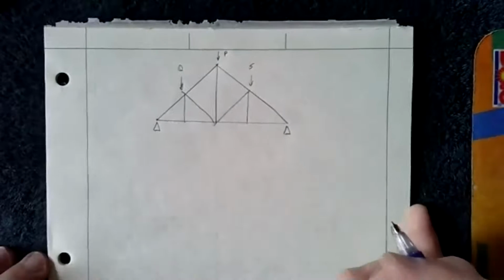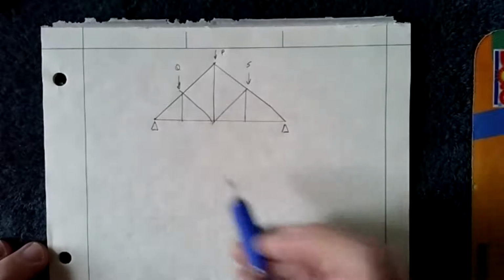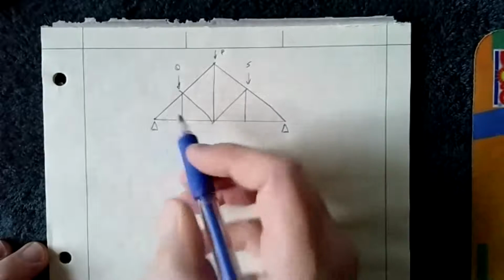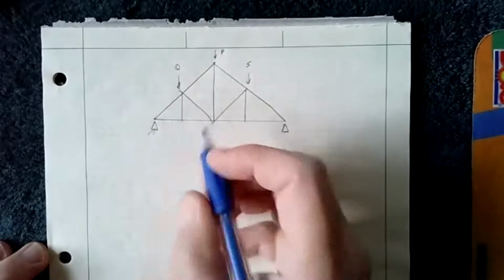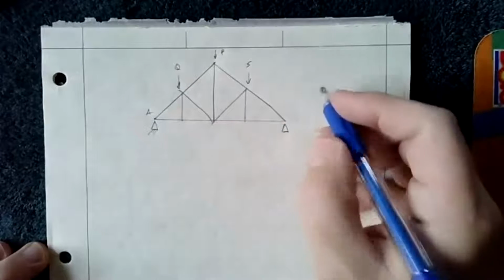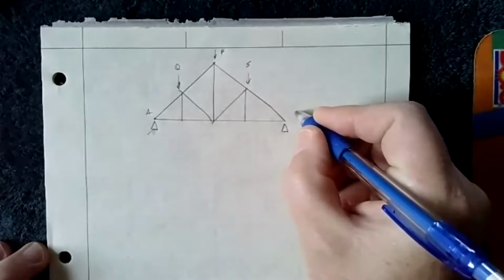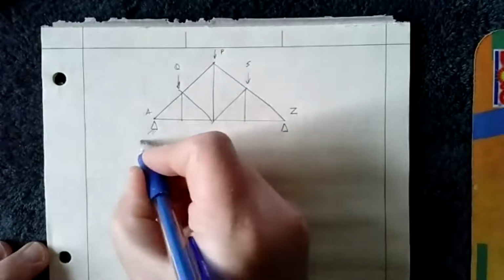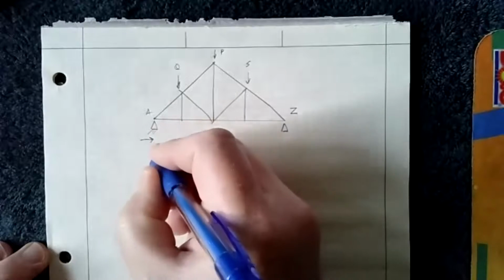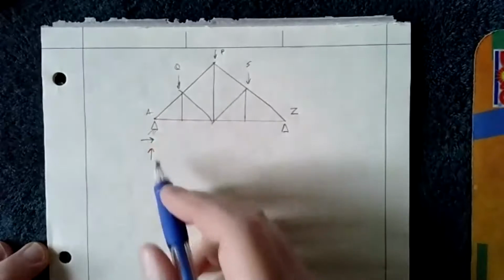Now, one of the things that we'll notice is that when we anchor, if we anchor with this type of anchor that looks like that, it's like a two-dimensional ball and socket, that if we call this point A, and let's just call this point Z, what we would find is that this would actually have two reactions to it.